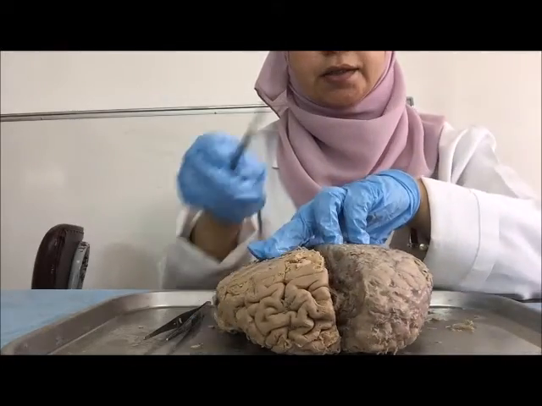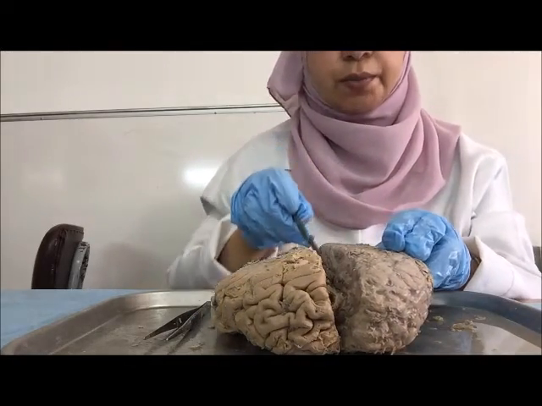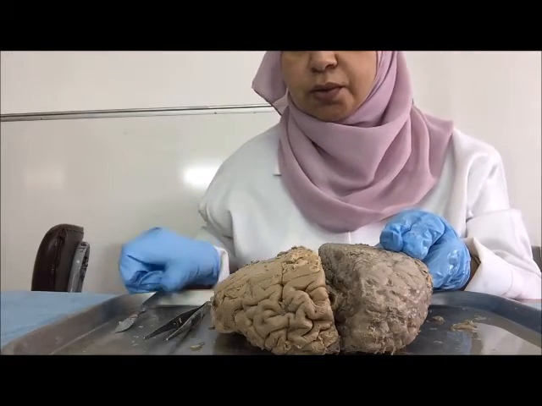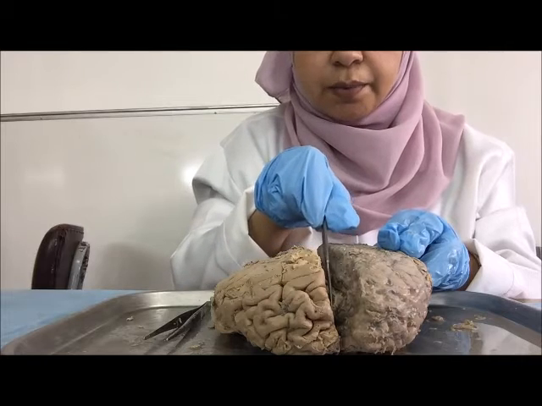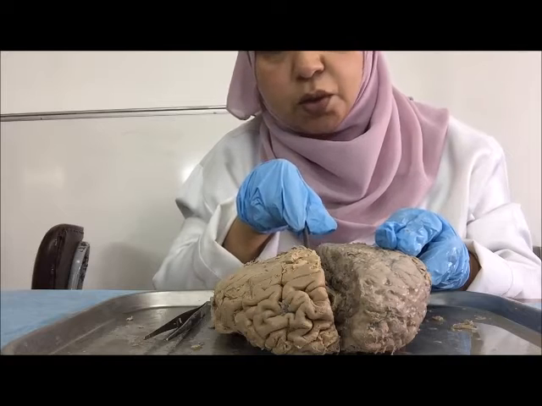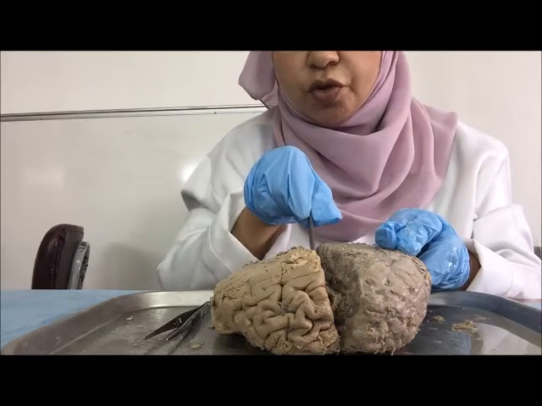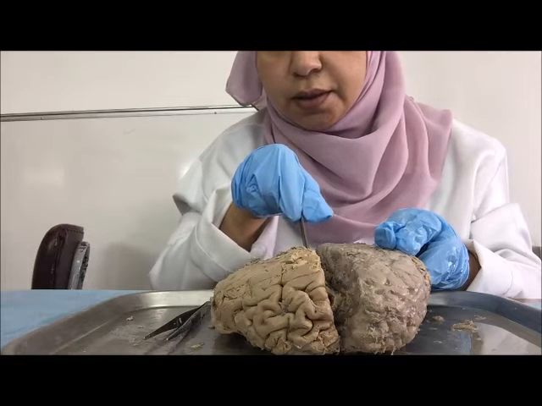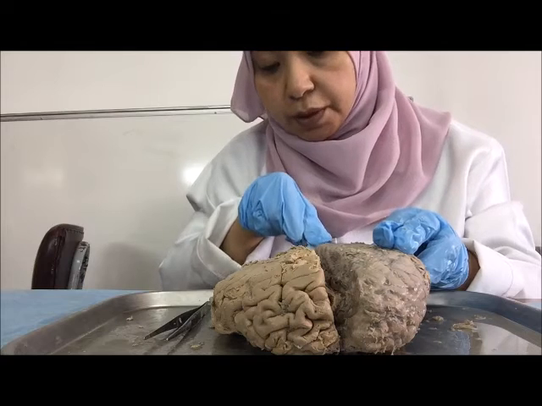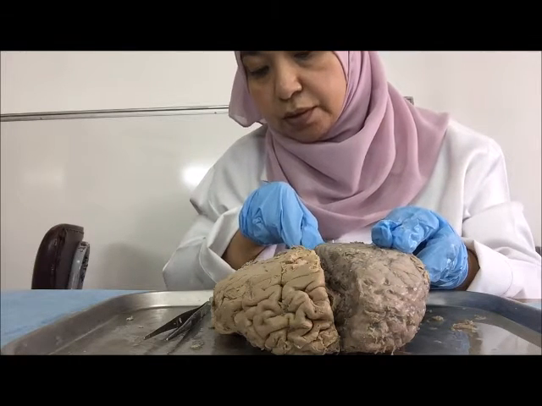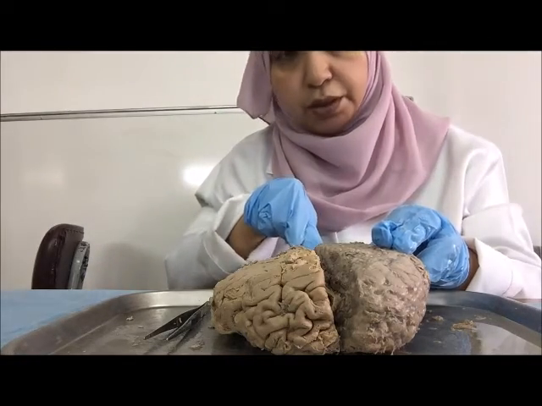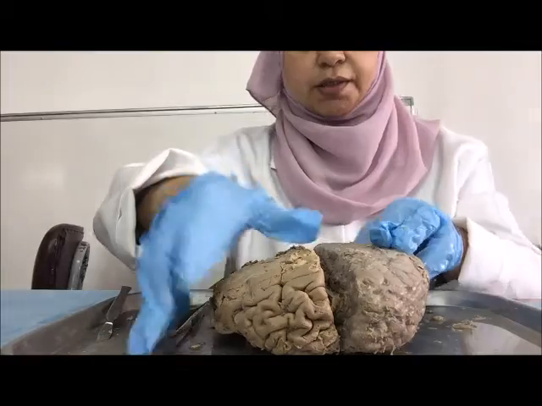Now we will cut between the two cerebral hemispheres exactly inside the center. So the first structure that I'm cutting now is a structure called the Corpus Callosum. The Corpus Callosum is the largest commissural fiber that joins the two cerebral hemispheres, and then I'm cutting at the posterior end between the two cerebellar hemispheres, and exactly I'm passing through the middle of the brain stem.